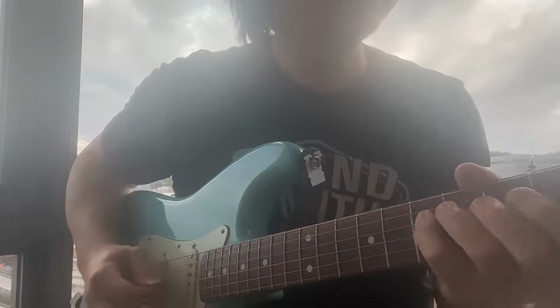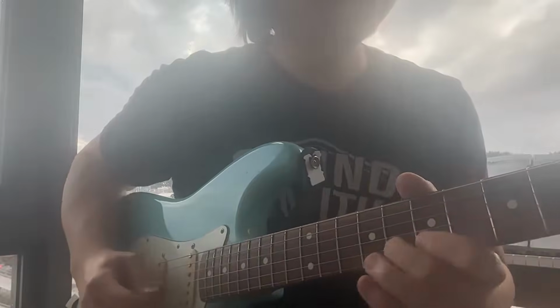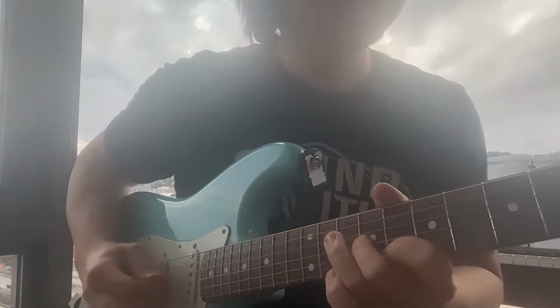Now I'm just going to add a little bit of embellishment. E, A minor, D, D minor, E, and hopefully you hear the chords go by because I'm really just leaning on those chord tones.